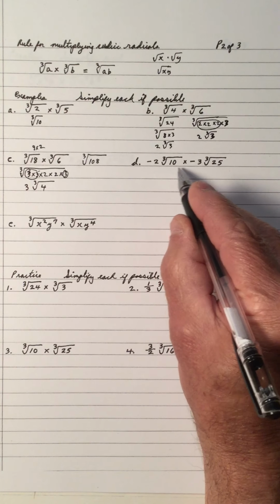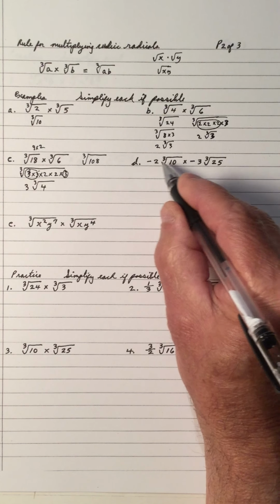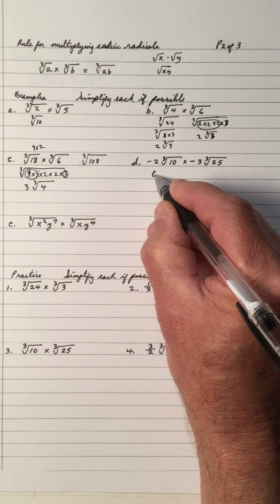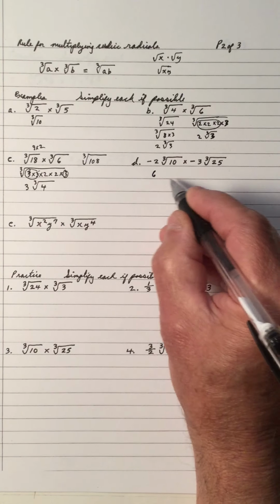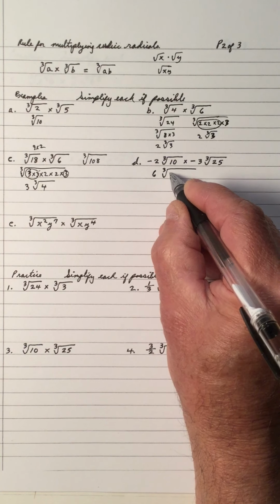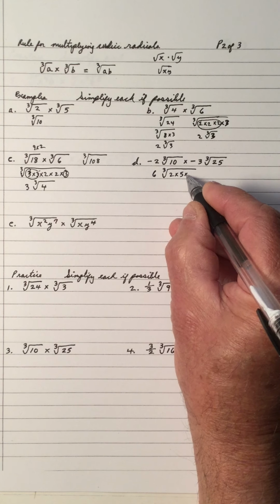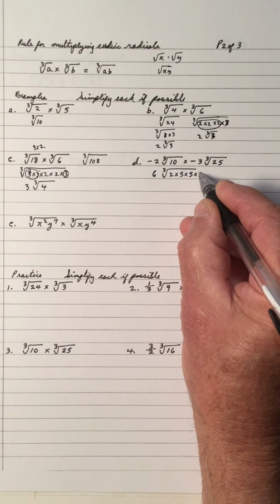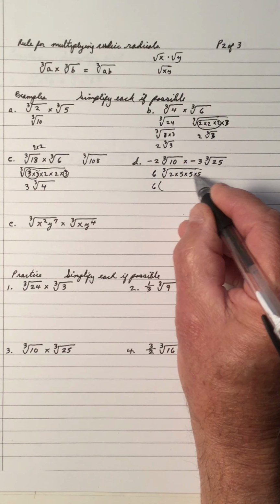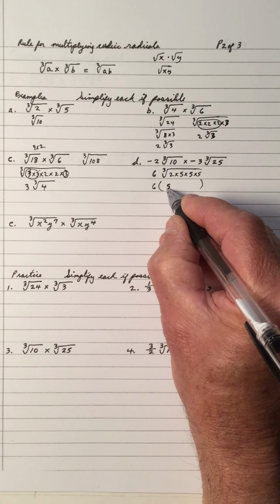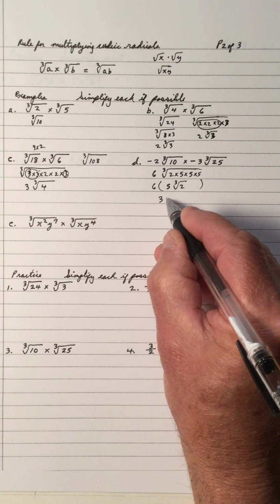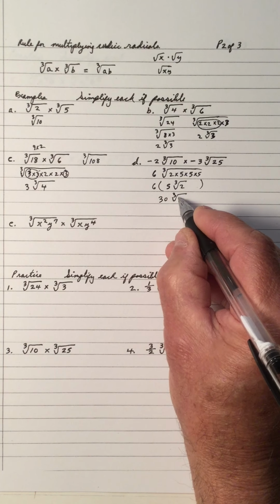And the same here. We have a multiplication. We got a negative times a negative is a positive. 2 times 3 is 6. So that's okay. The cube root of 10 times the cube root of 25. Let's see. 10 is 2 times 5. 25 is 5 times 5. And the cube root, that's three 5's, so we take one of them. And the cube root of 2 is left. So that's 30 cube root 2.